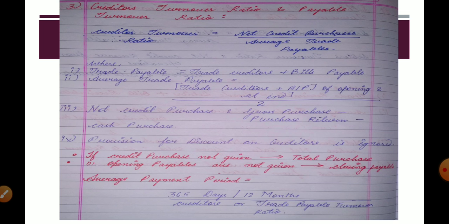So, trade payable turnover ratio is that ratio which indicates the relationship between credit purchase and average trade payables during the year. The trade payable turnover ratio is equal to net credit purchase upon average trade payables.